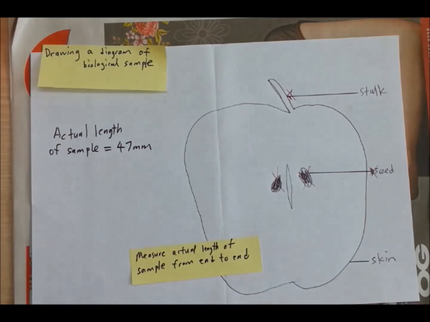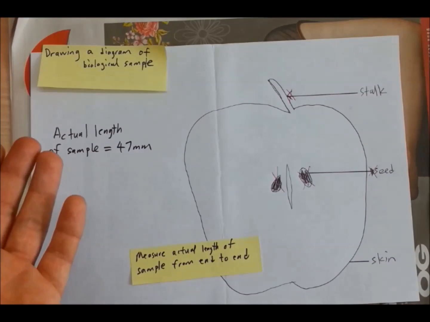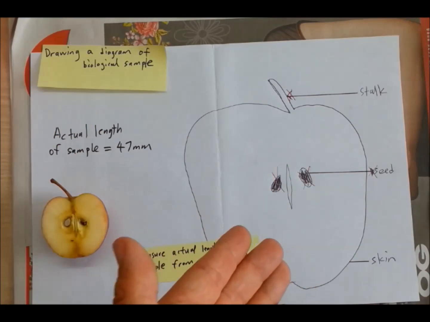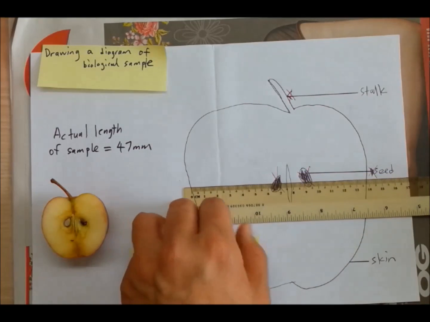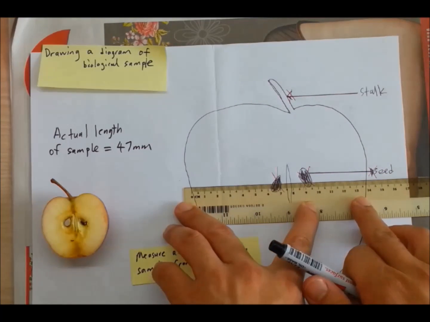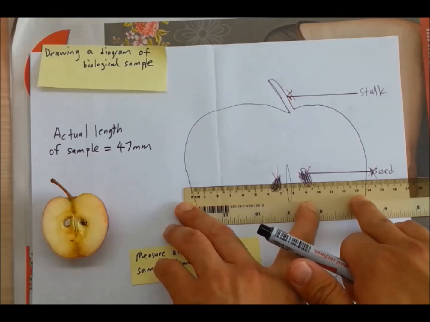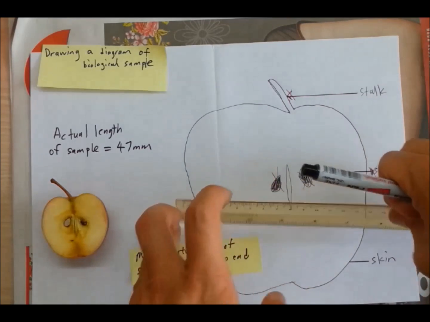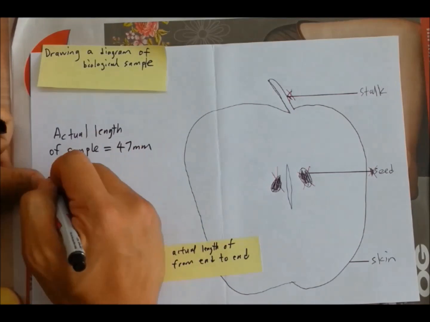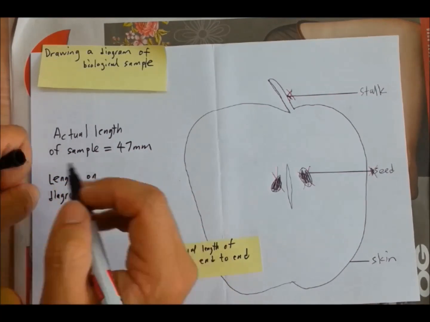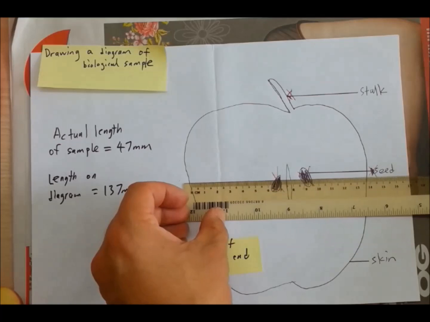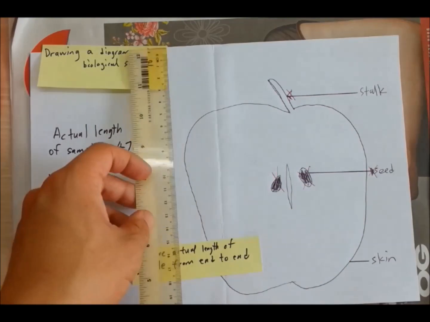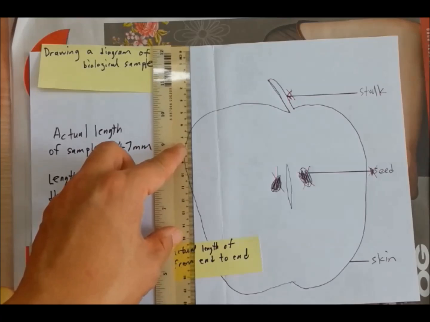The next thing I need to do is to measure the length of the same position that I just measured on the actual sample, but this time I will measure it on the diagram, not the actual sample. So here we go. According to the reading, it is about 137 mm. So I'll note this down. You need to indicate the length of the measurement on the diagram like this.